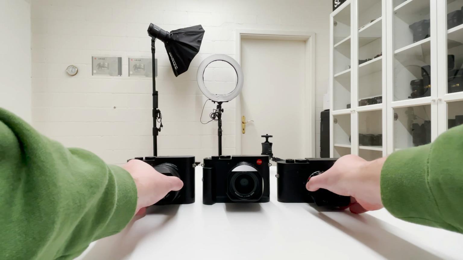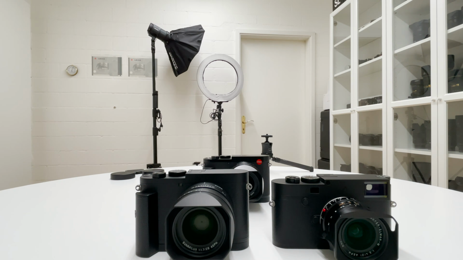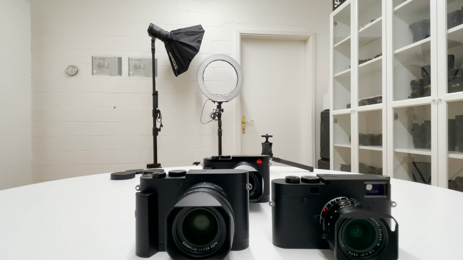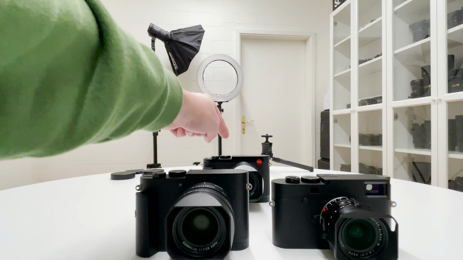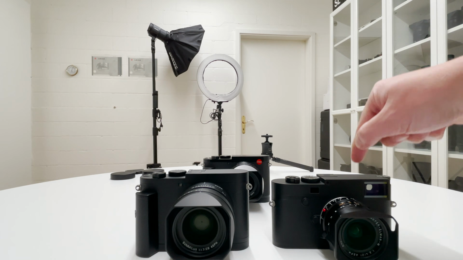And in this video I want to focus on the Q2 Monochrom and the M10 Monochrom, and will point out the various differences. Depending on what application you have in mind, depending on what type of shooter you are, the Q2 Monochrom or the M10 Monochrom might be the better choice for you. So I'm going to look into the various differences. I might want to point back to the Q2 for reference from time to time, that's why it's here on the table, but in general I hope my comparison can help you to decide whether you are more a Q2 mono shooter or an M10 mono shooter.